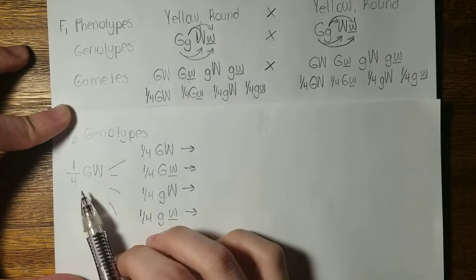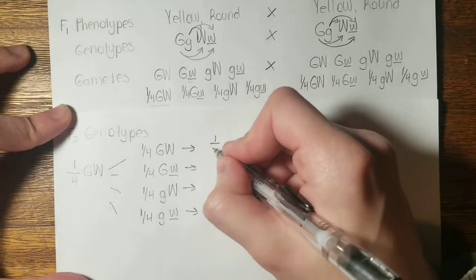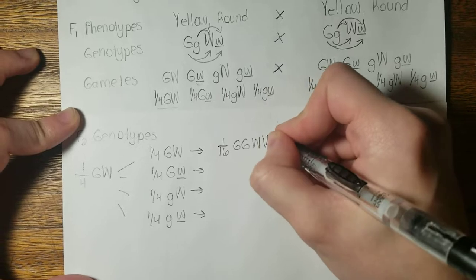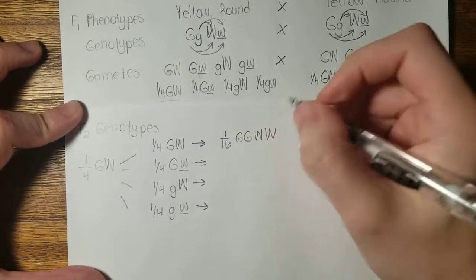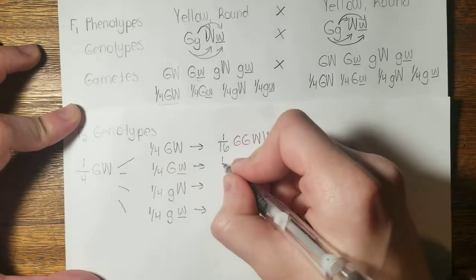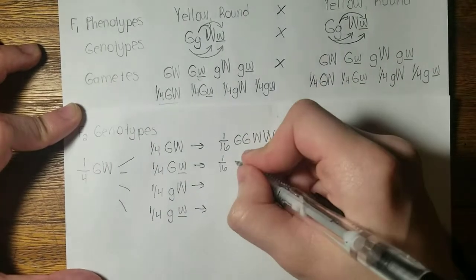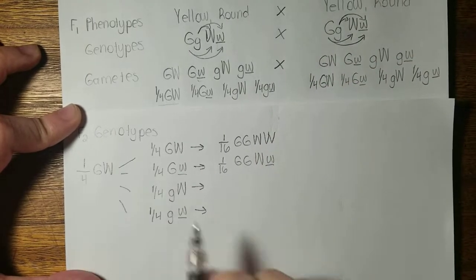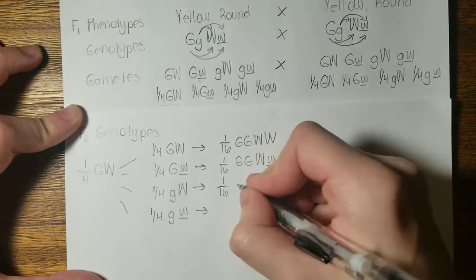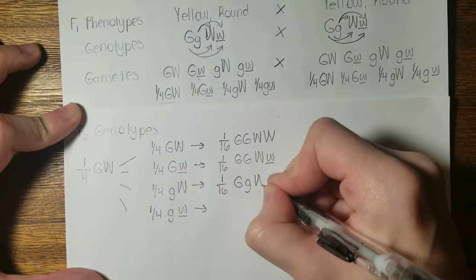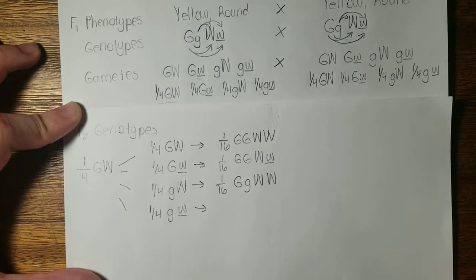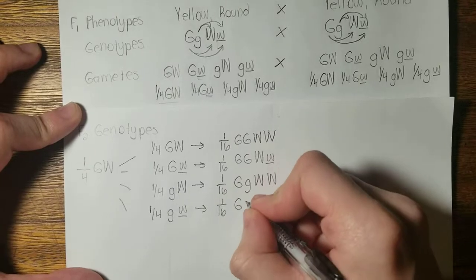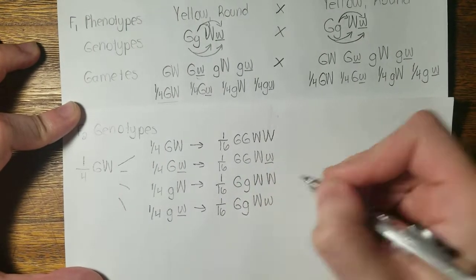So, basic math. So we get 1/16 crossing. So we get big G, big W, big W. Same with this one, 1/16, big G, big W, little w. This one to this one, 1/16, big G, big W, big W. This one and this one, 1/16, big G, big W, little w.